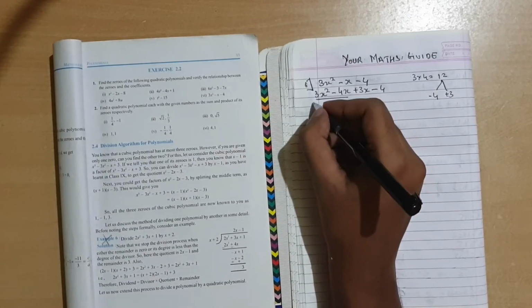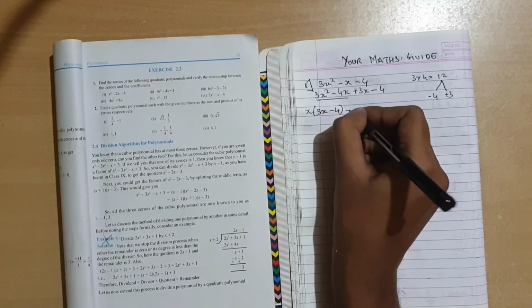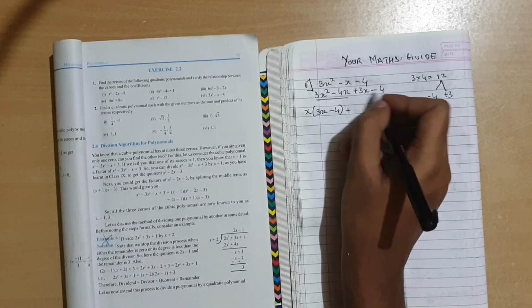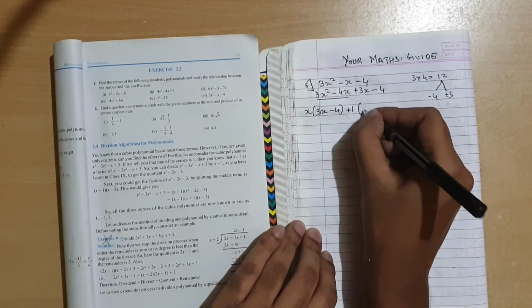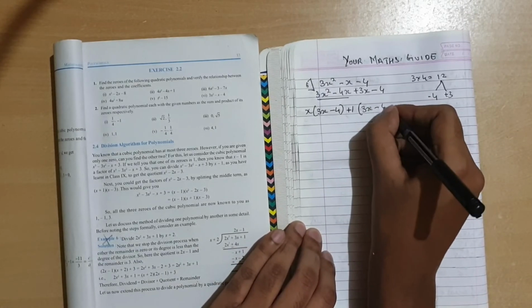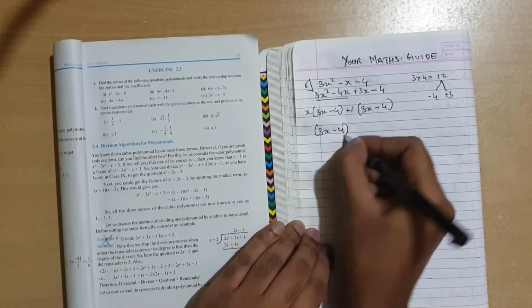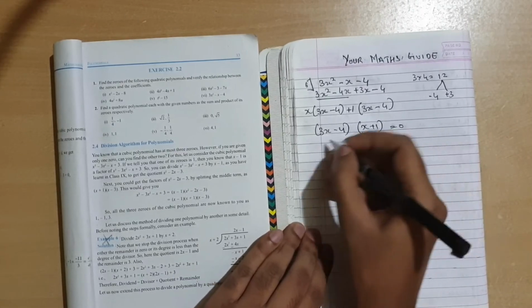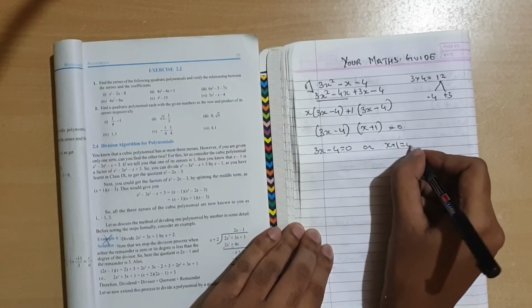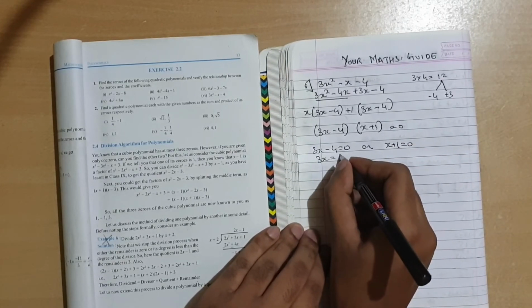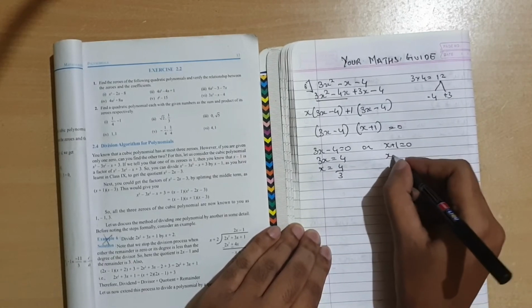From this you can take x common, 3x minus 4, plus here you can't take anything common because this is 3x and 4, so just take 1 common, then it will be 3x minus 4. So these two are same, so 3x minus 4, then x plus 1 is equal to 0. So 3x minus 4 is equal to 0, or x plus 1 is equal to 0. 3x is equal to 4, x is equal to 4 by 3, then this one x is equal to minus 1.